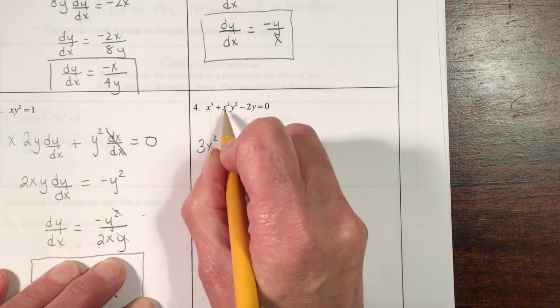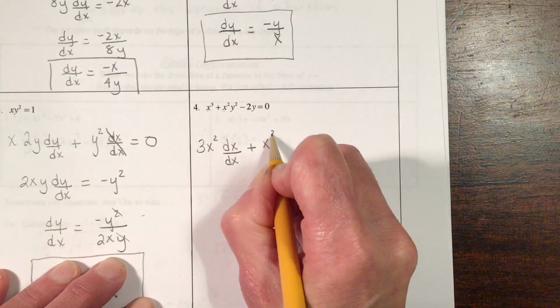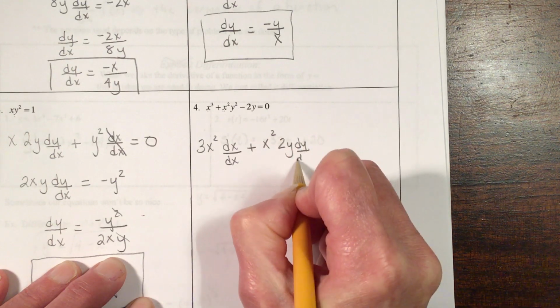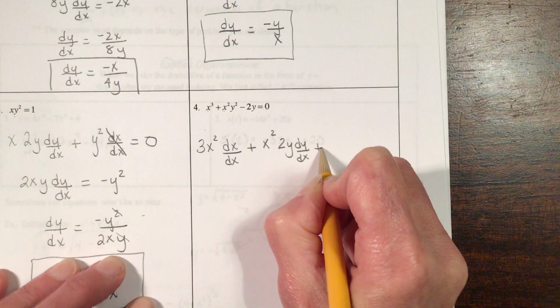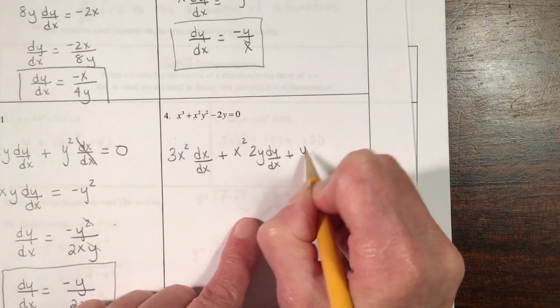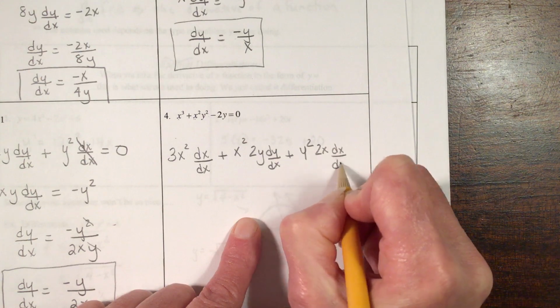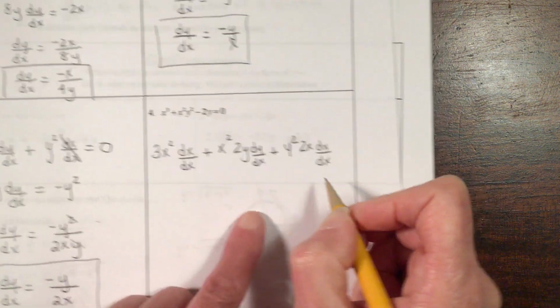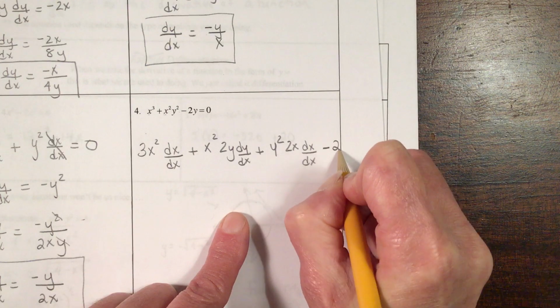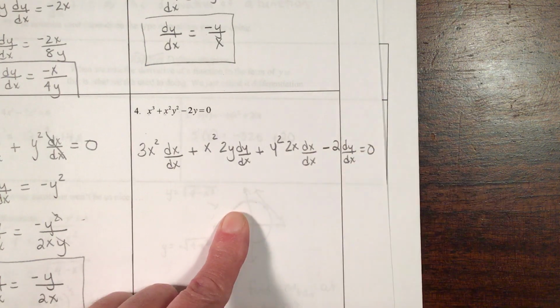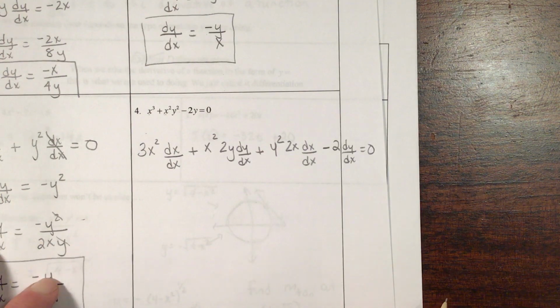Plus the first term times the derivative of the second, plus the second term times the derivative of the first, minus 2 dy/dx equals the derivative of 0 is just 0.